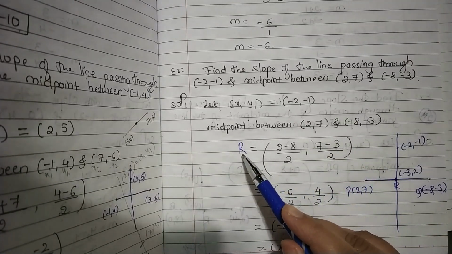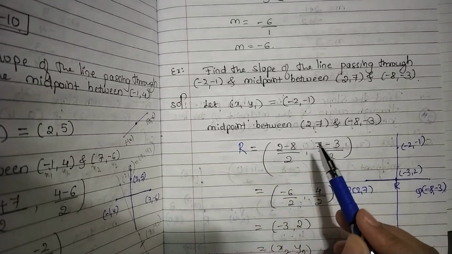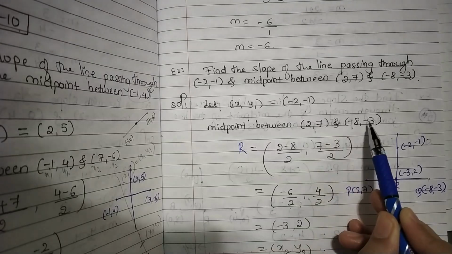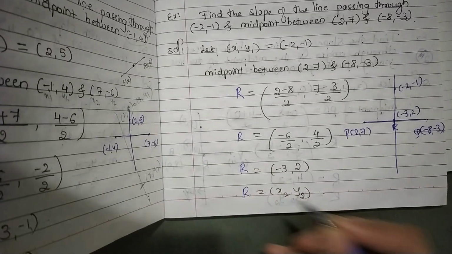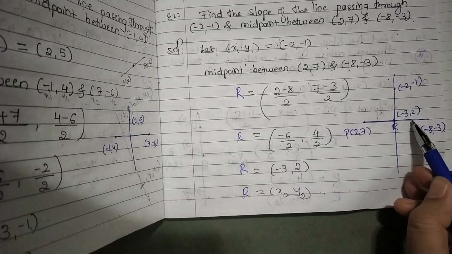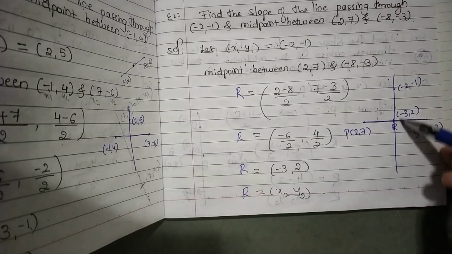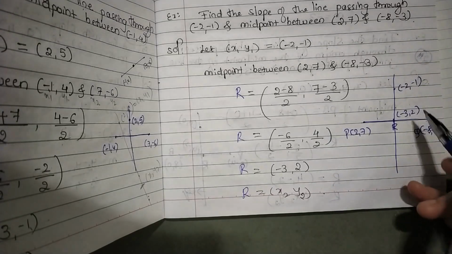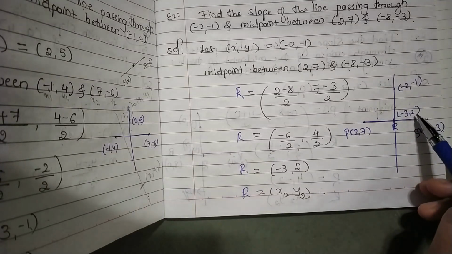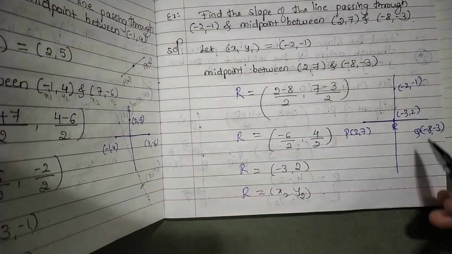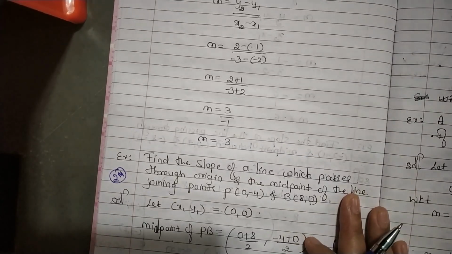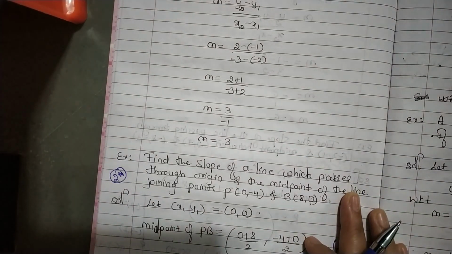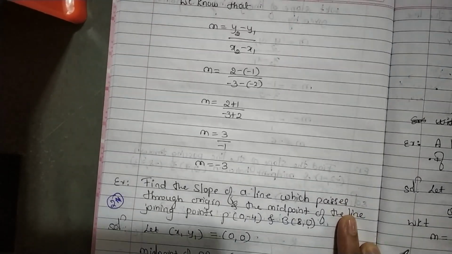R can be determined by using the midpoint formula, that is (x1 plus x2) by 2 and (y1 plus y2) by 2. Simplify, and you will get the R coordinate as (minus 3, 2). Now we know the slope of a line joining 2 points is given by (y2 minus y1) by (x2 minus x1). That is 2 minus of minus 1 divided by minus 3 minus of minus 2, which is 2 plus 1 by minus 3 plus 2, equal to 3 by minus 1, which is equal to minus 3.